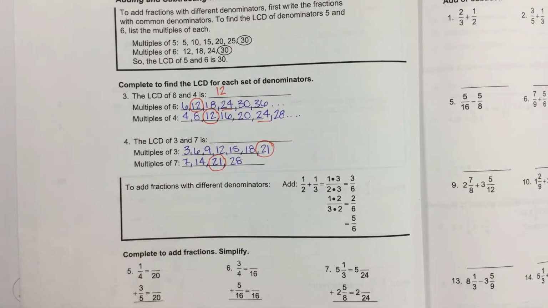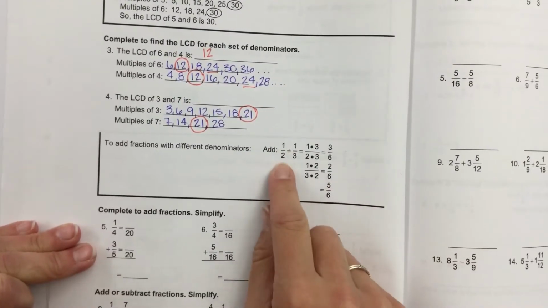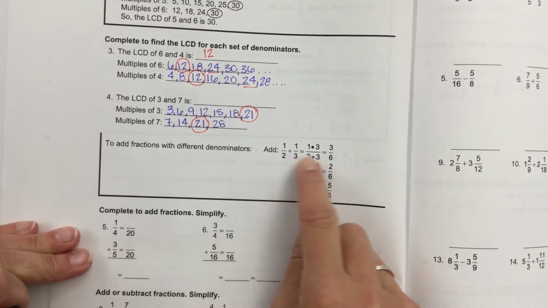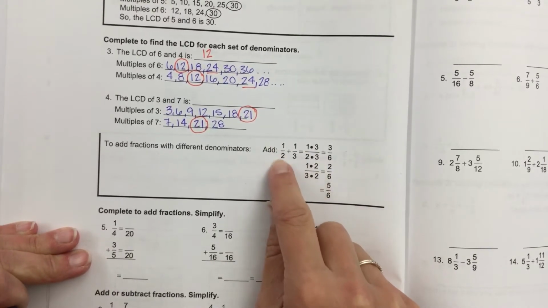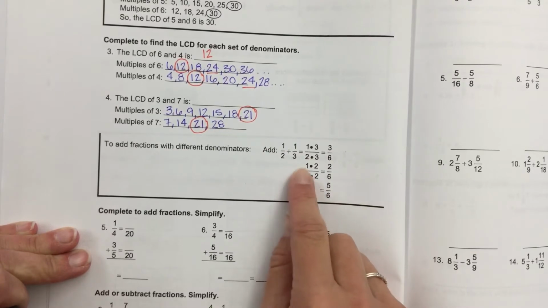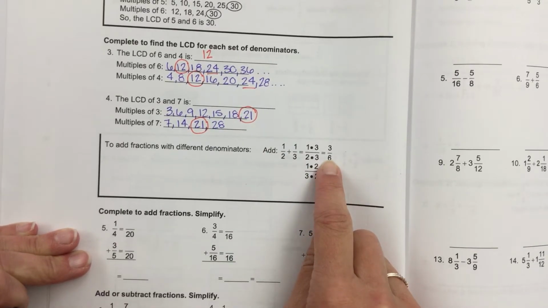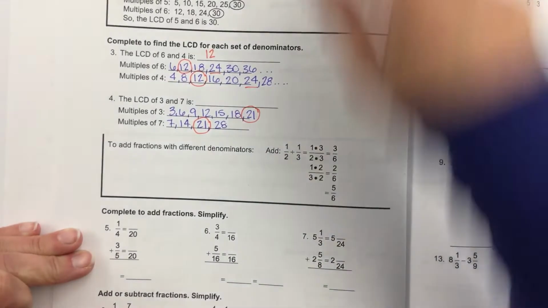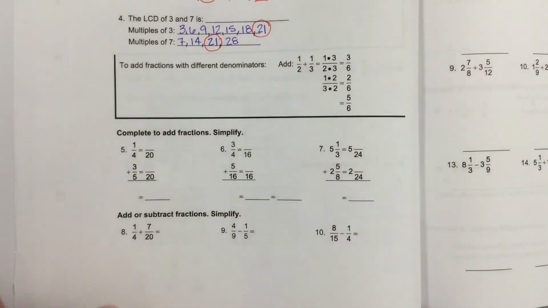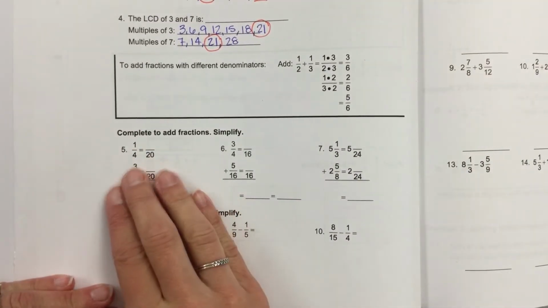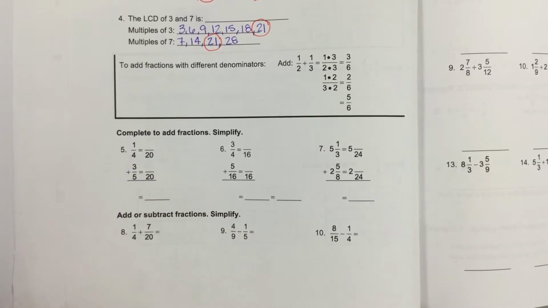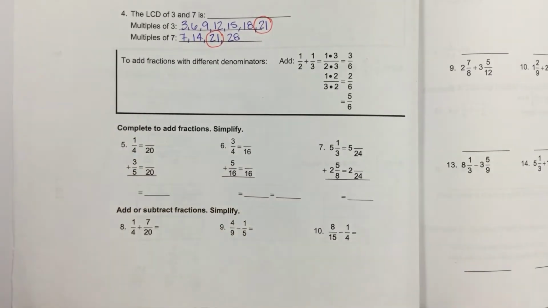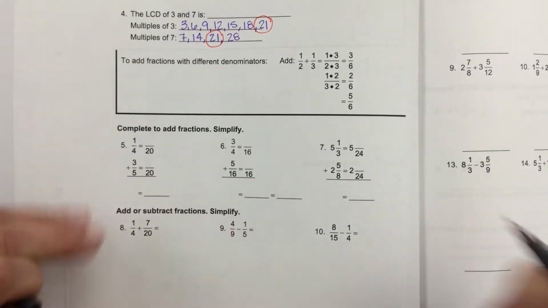Okay, so what they're saying is to add fractions with different denominators, you have to multiply, like we had to multiply the 1/2 by 3/3 and the 1/3 by 2/2 to have the common denominator of 6. So we're going to do some of these together. They are obviously setting them up differently because they wrote them vertically, which is something that we don't tend to do, but that's okay.